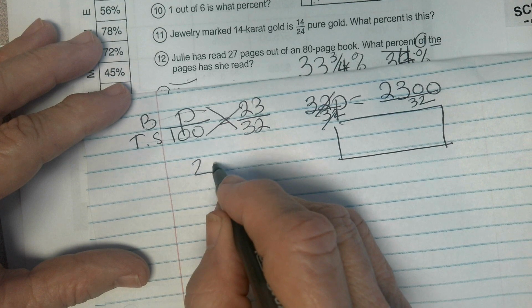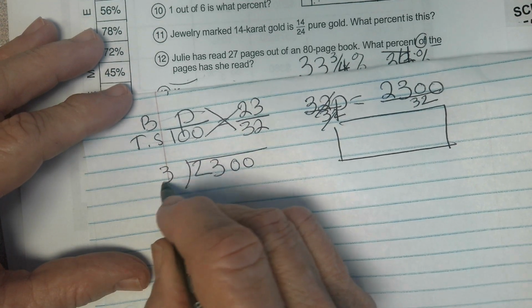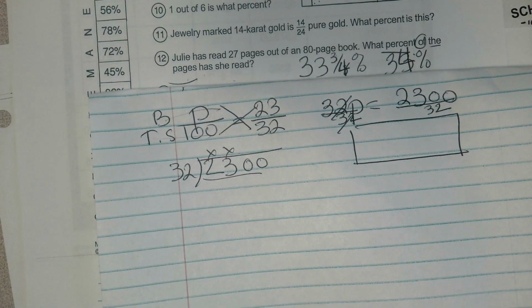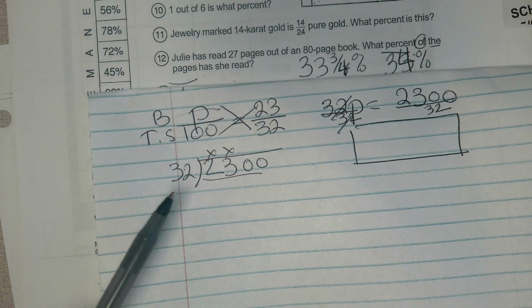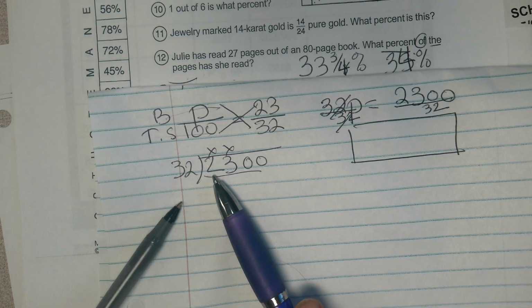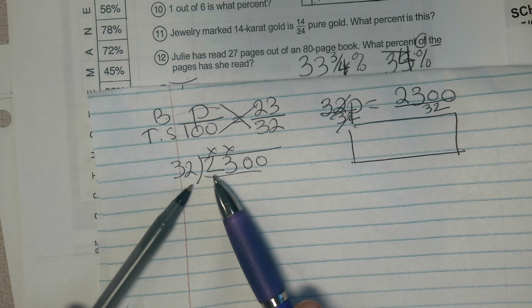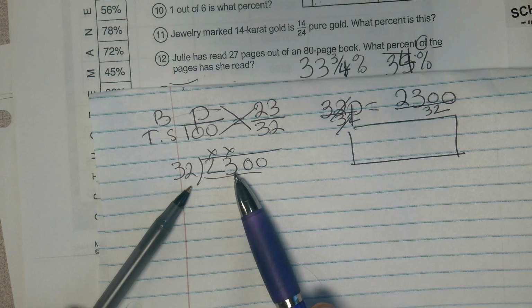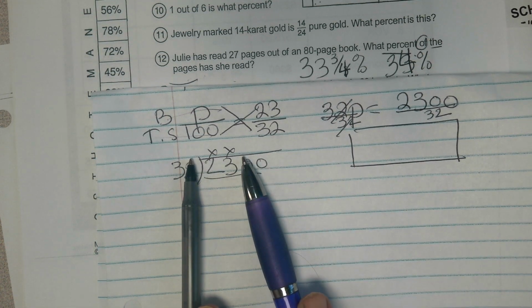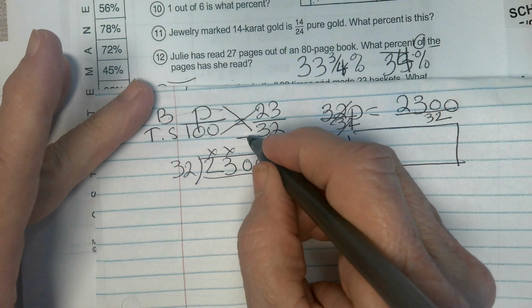2300 divided by 32. It doesn't go in, doesn't go in. So on this, I would remember either two things. There's 3 30s in 100, and I've got 200. So 3 30s in 100, another 3 in 200. That's 6, and probably one more makes 7. Or I could have covered up, 3 goes into 23 about 7 times. So I'm going to put a 7.